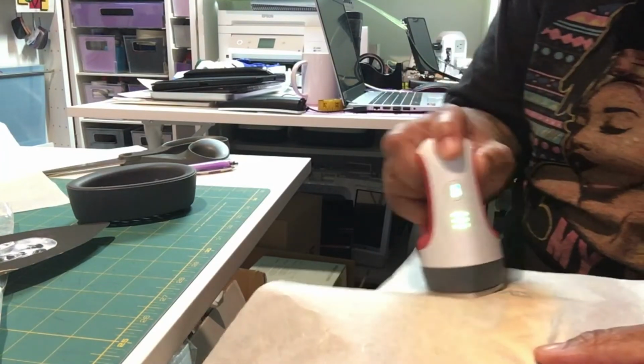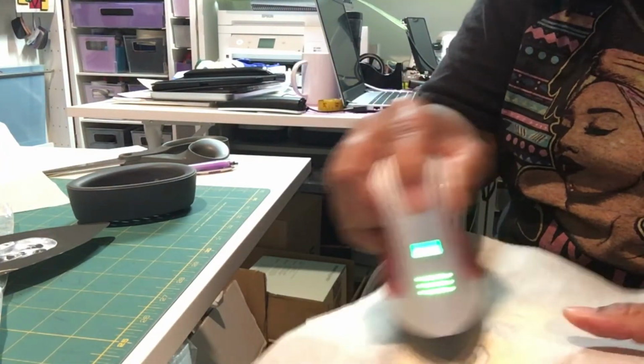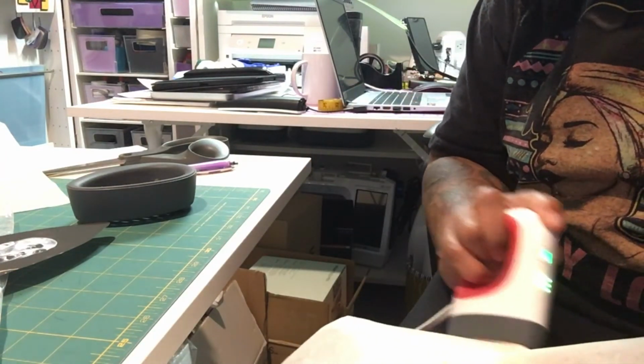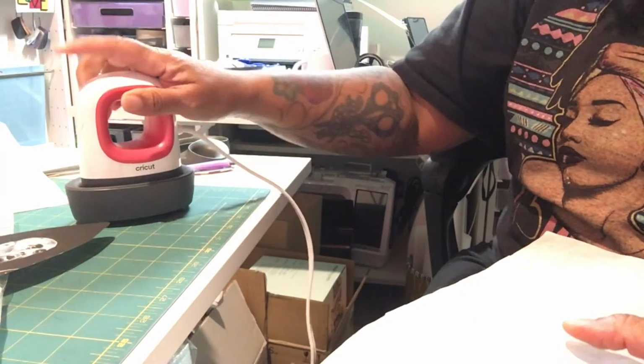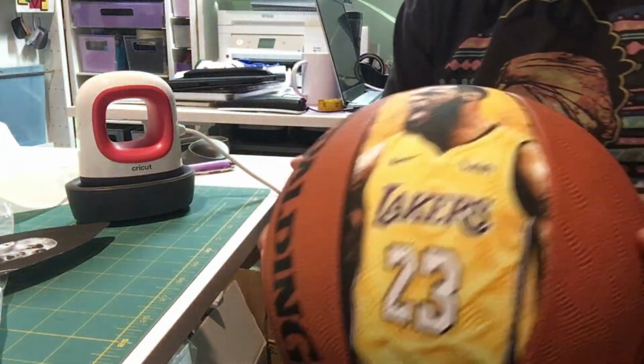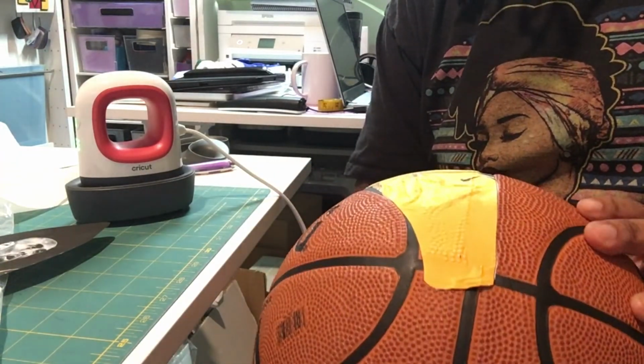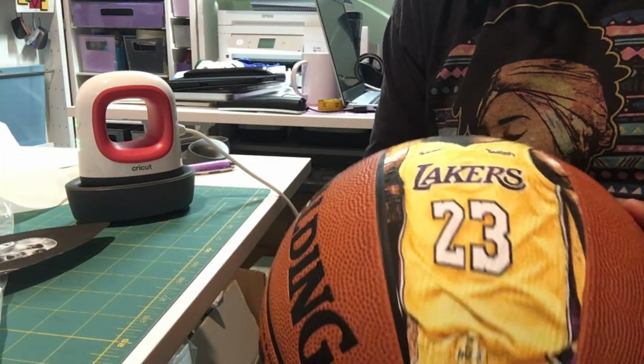I'm going to trim it right now and do a final press after the trim. And then I'm going to get that other piece on, and then I'm going to show you all the next step, which is sealing it. So I'm going to trim it now, and I'll show you what it looks like once I've gotten it all trimmed.